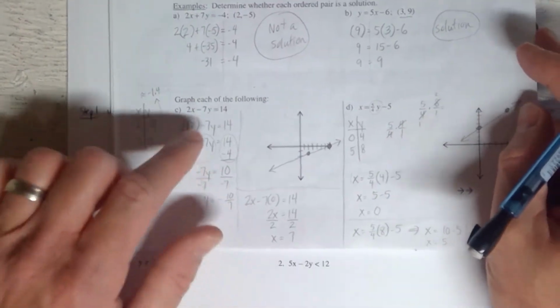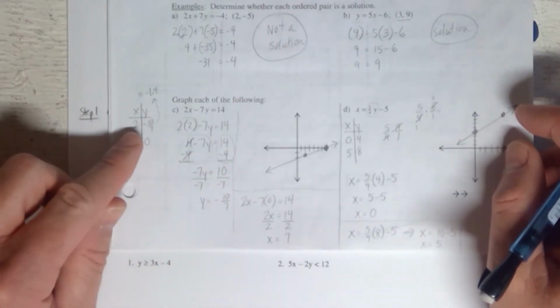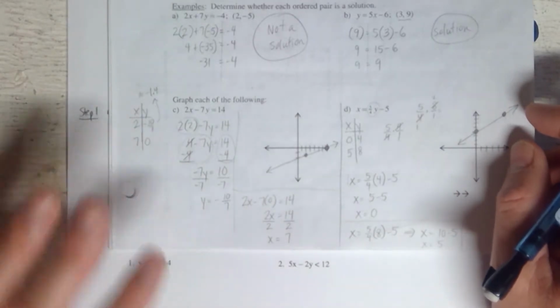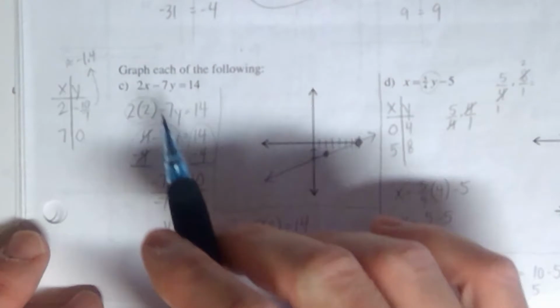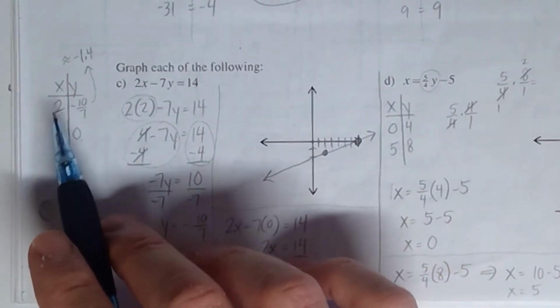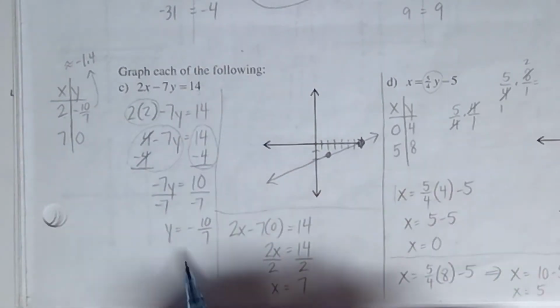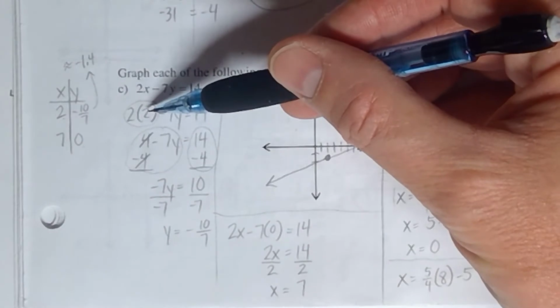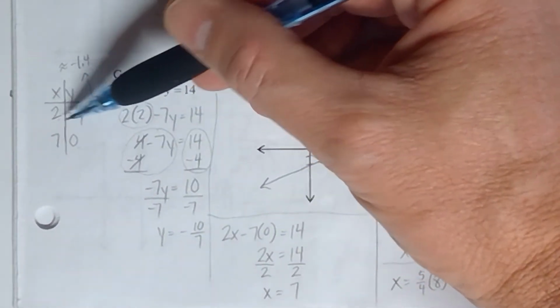Now, when we had equations like this, we learned, not that it's the only way to do it, and I'll review that with you again in a little bit, that you can plug in a couple of numbers and solve for the other variable. For example, here I plugged in x equal to 2, and then I solved for y, and found out how those paired up.